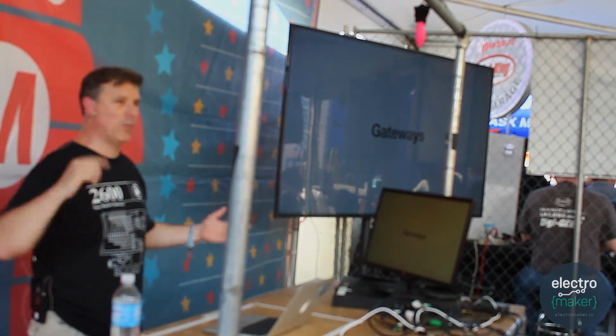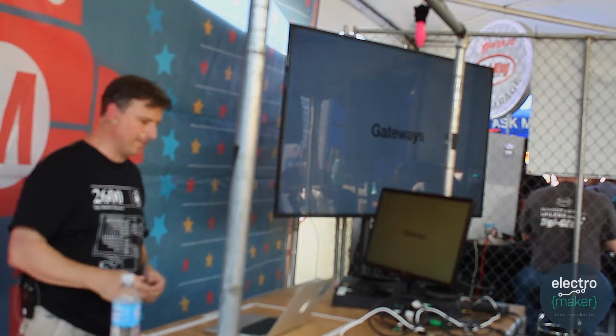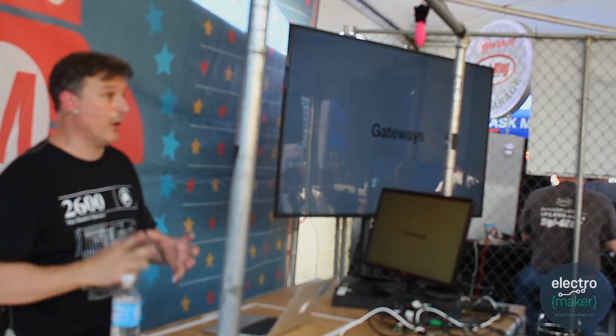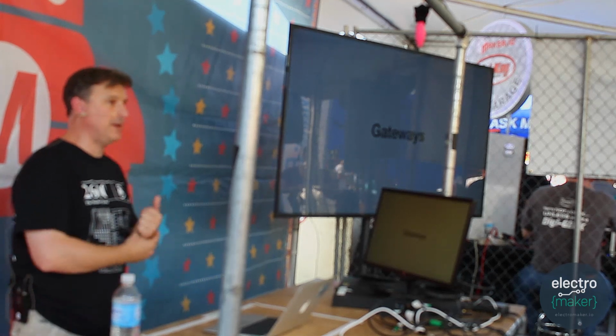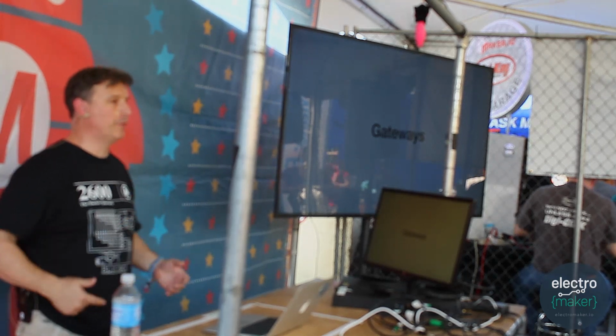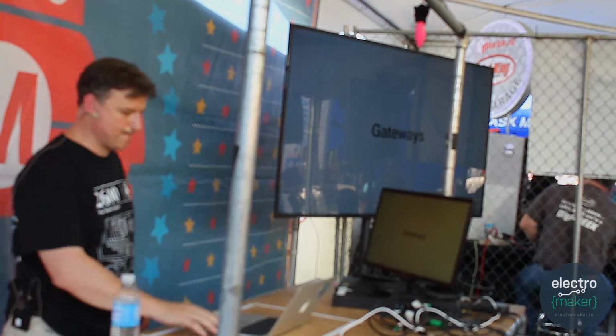Other times you can run your network completely isolated off of the internet. This could be a dedicated piece of hardware that's the gateway, or your phone can also be a gateway. When you have a Fitbit or something like that, it uses your phone as a gateway to get to the internet.